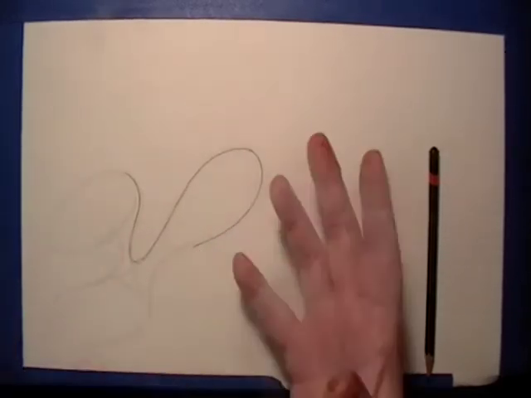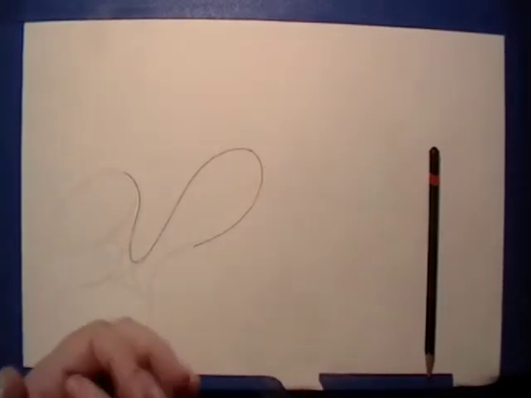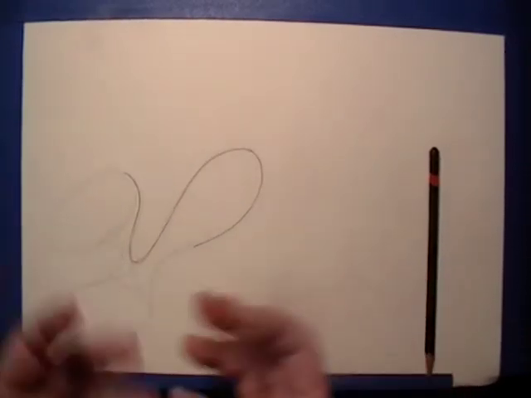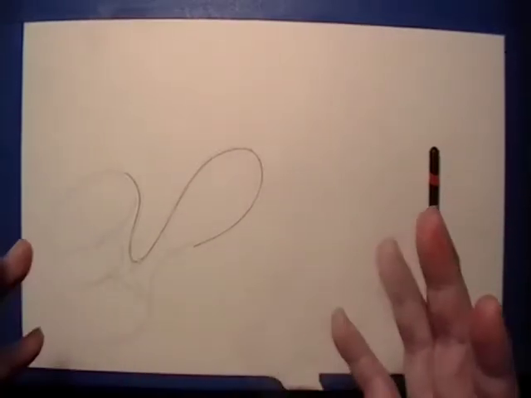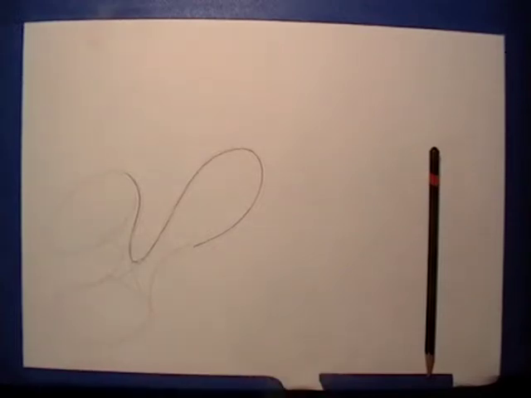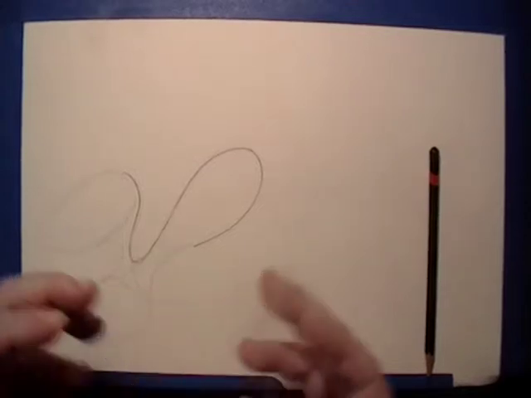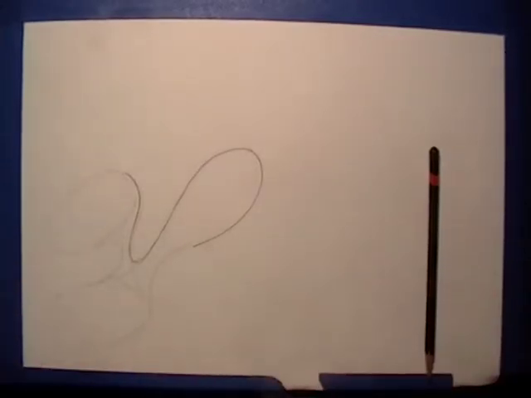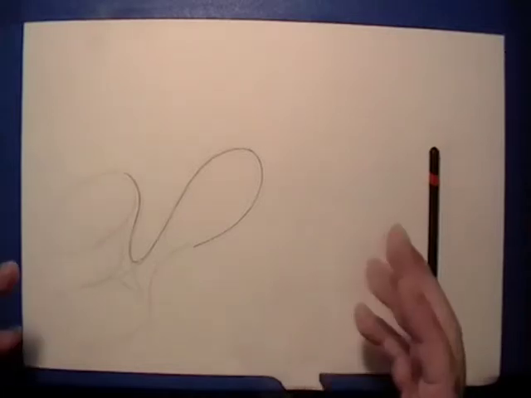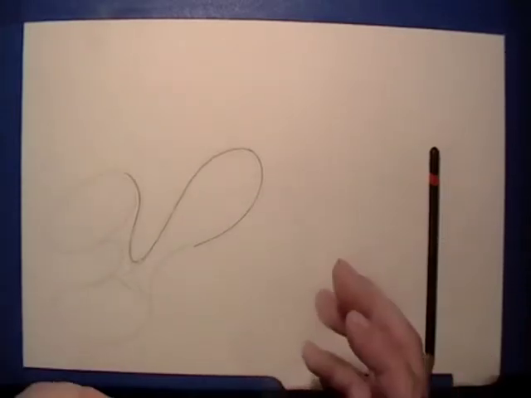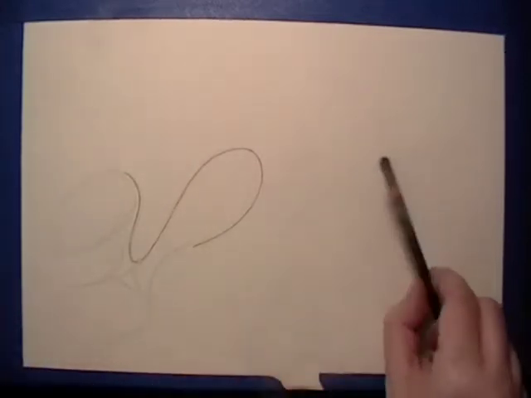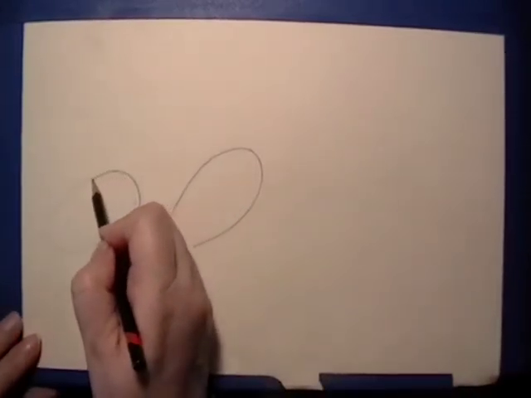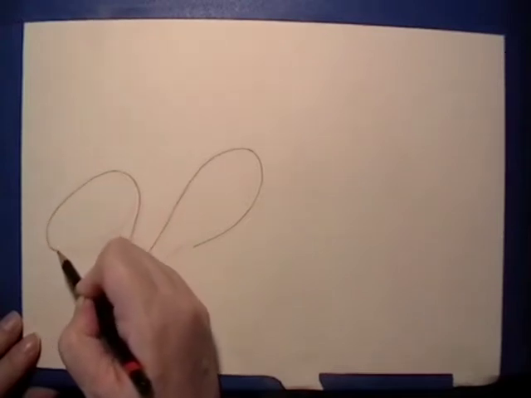When we start adding the lines and the contour lines and all of that, and the values, that's when it becomes a form. We want to think about stuff in form, because that's going to help us know how to render it a lot better and put the values in. So I encourage you to start looking at everything in the world around you as form, and where values are and all of that makes it look like it has dimension. So that's the difference between shape and form.